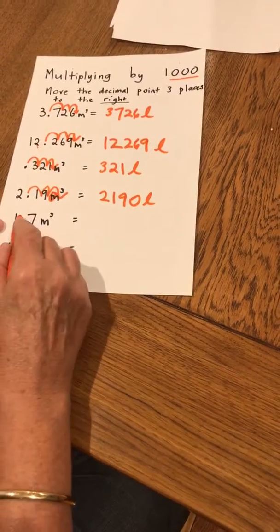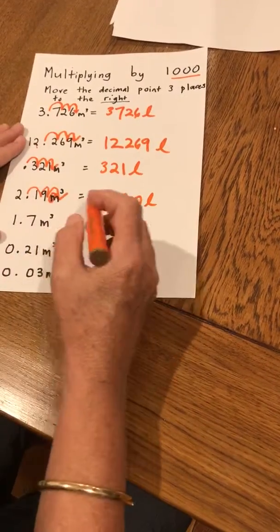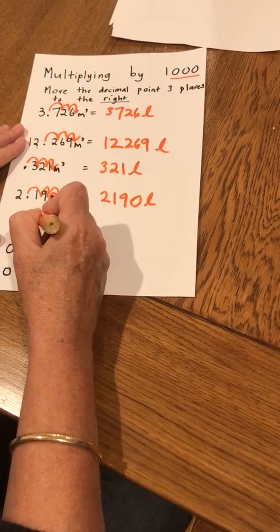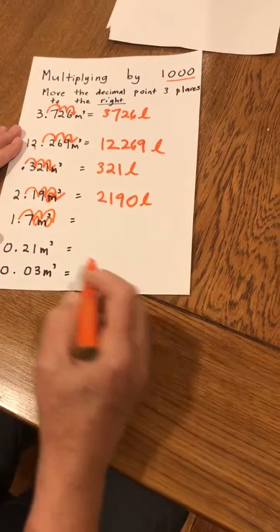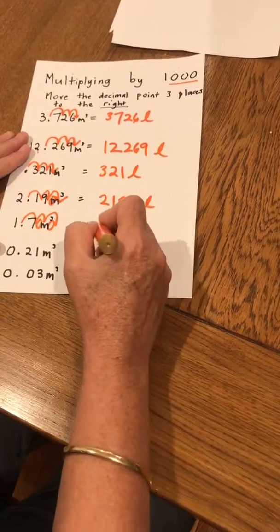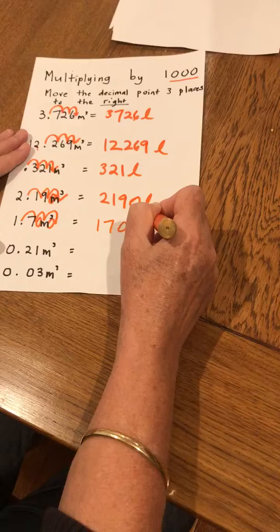1.7, we've only got 1 number to jump, so we need to create 2 extra numbers. 1, 2, 3, we'll put 2 extra zeros, so we're moving our decimal place 3 places to the right, and finish up with 1700 litres.